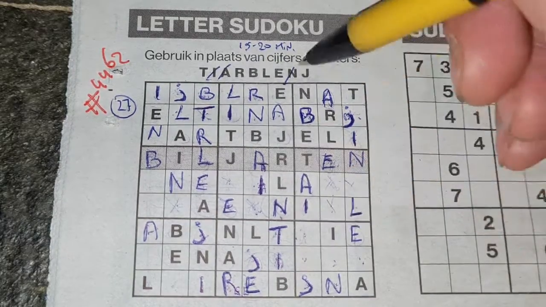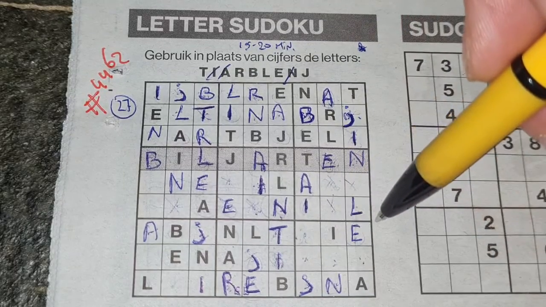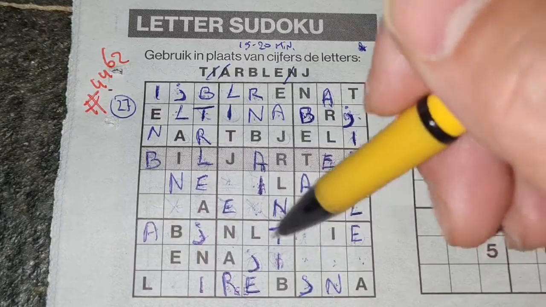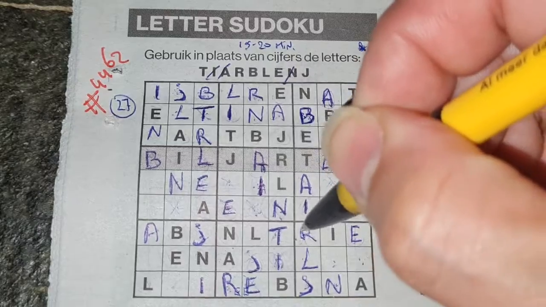Two missing letters in this column. For the letters, L is missing and the R is missing. L and R. We have an L there. No L there. L should be here, and the R goes there.